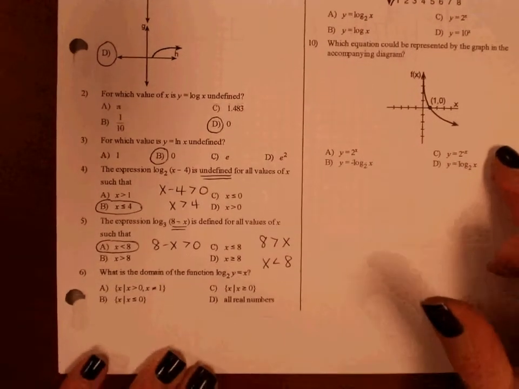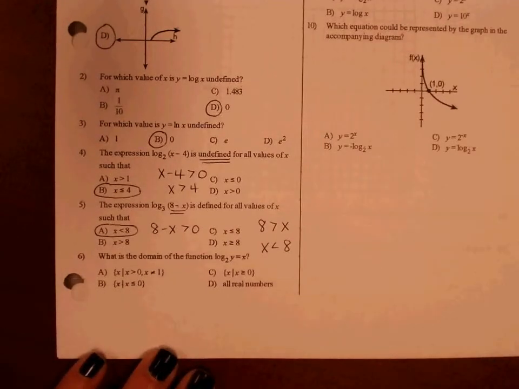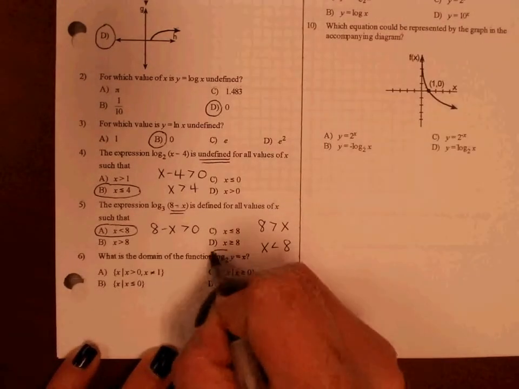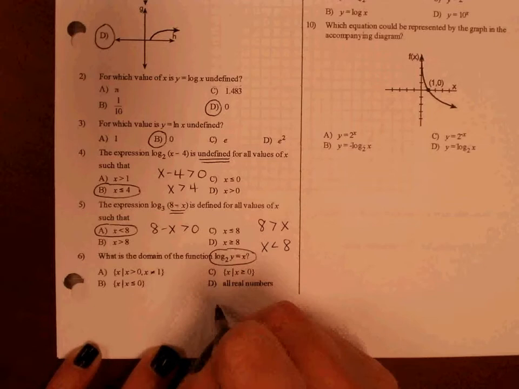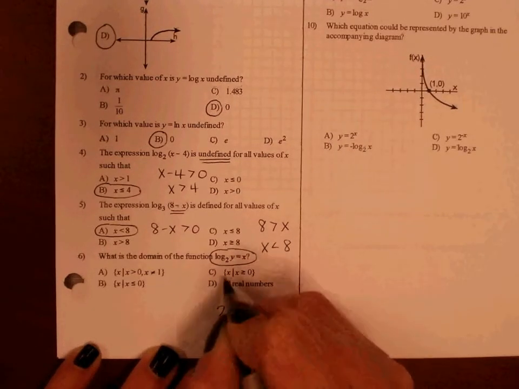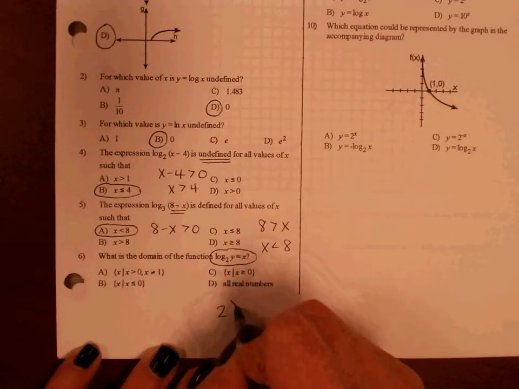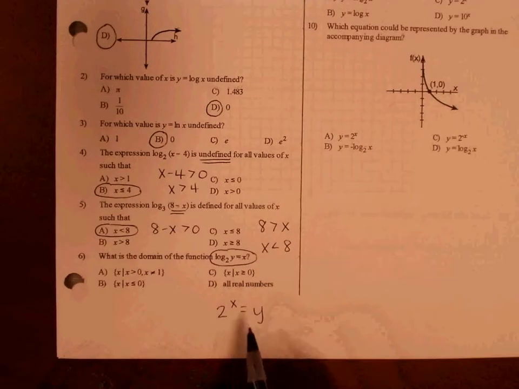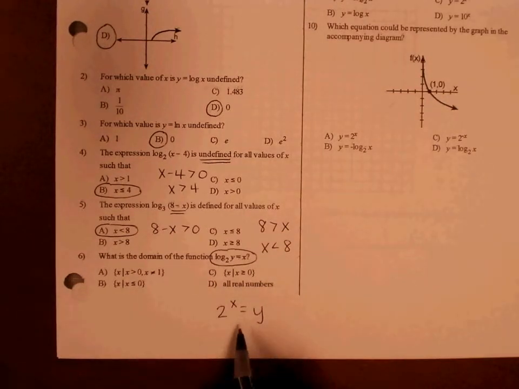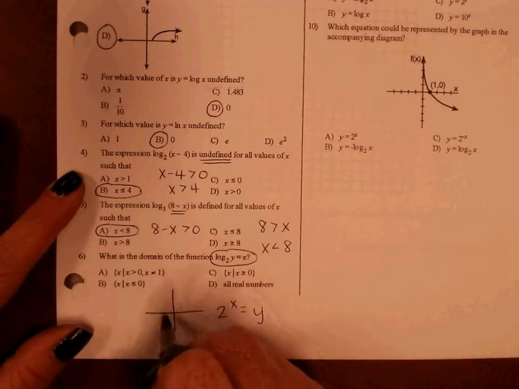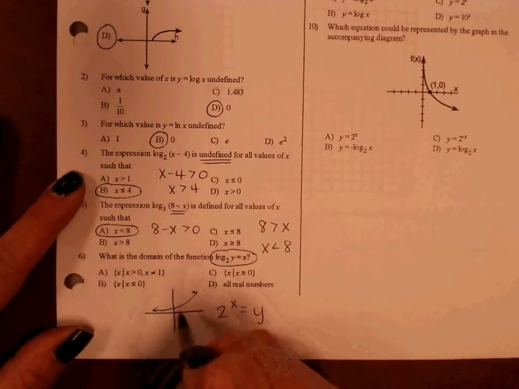Number 6, the equation is not set equal to y, so we're going to want to take this and put it in exponential form. The base is 2. A logarithm is an exponent. That's the exponent. That's your exponential function. Okay, that was the first thing that we graphed on the other worksheet. And the domain for that graph, I'm just going to give you a quick sketch, is all reals.